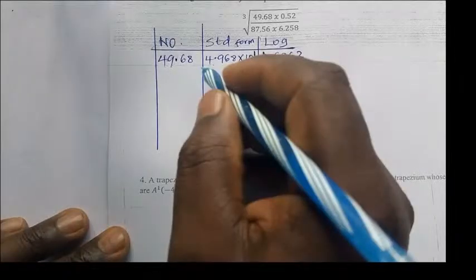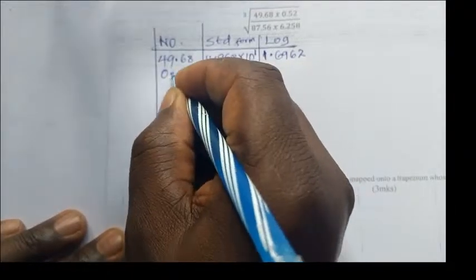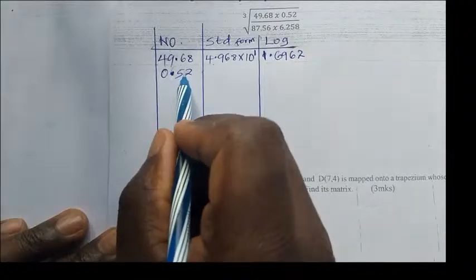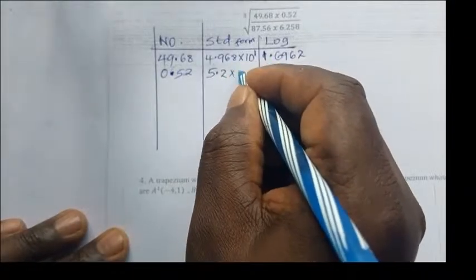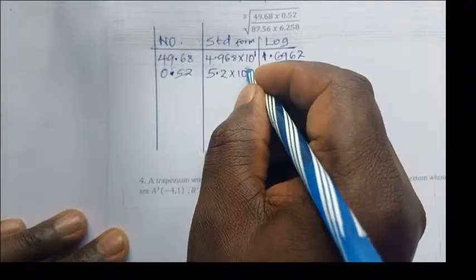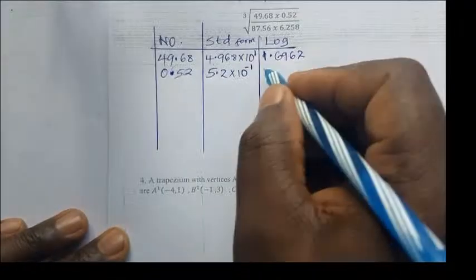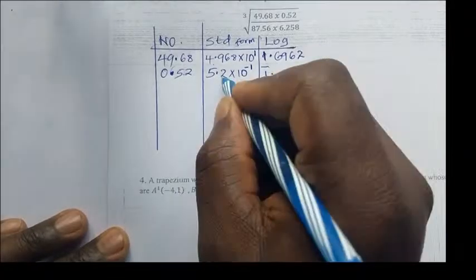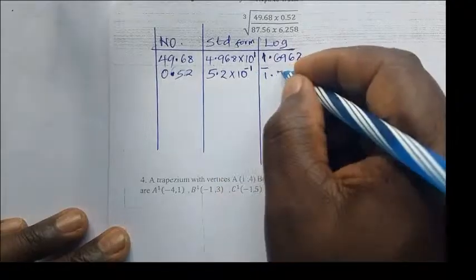Next number is 0.52. Now we are looking for the number to the right, so we are going to move from the decimal point to the right. So this one will be 5.2 times 10 raised to power negative. How many times did you move? You move one step, so it is negative 1. So the characteristic here is going to be negative 1. And the mantissa is going to come from the log. So you press log 5.2 and you get 0.7160.